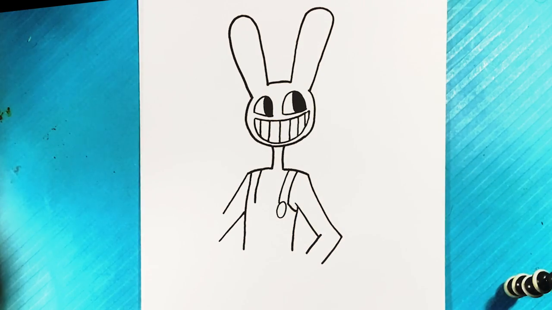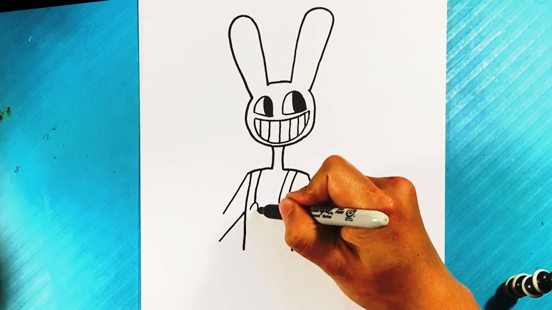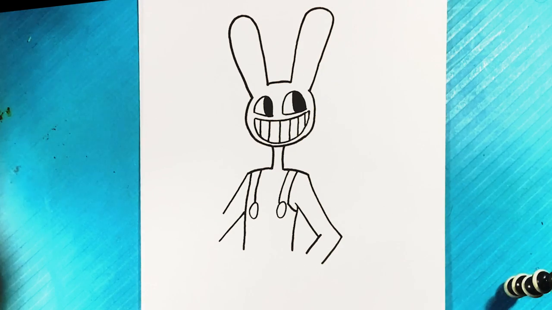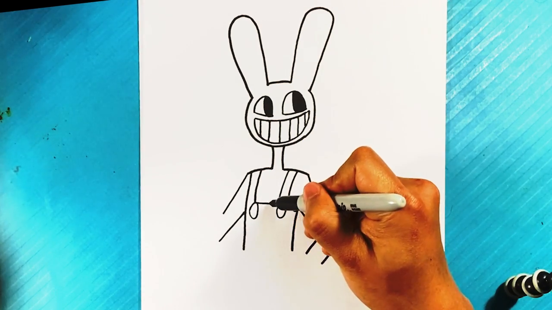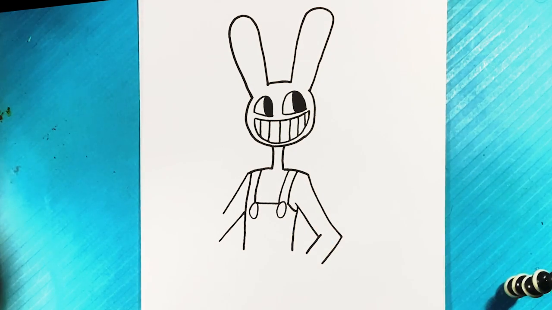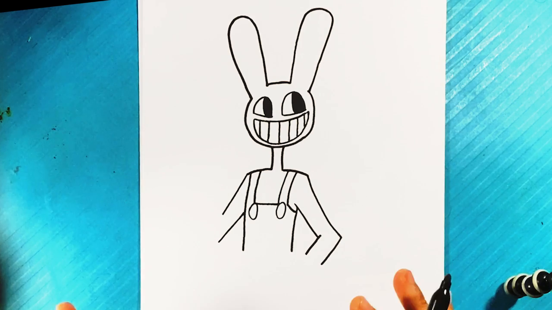A button right there for the suspenders. Button right here for the suspenders. And line across. Alright, we're doing pretty good so far. Pretty good. Kind of cute in some ways, right? I would say it's kind of a cute character.